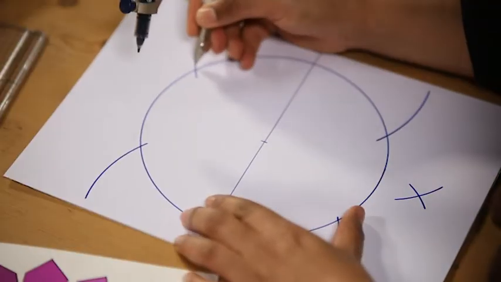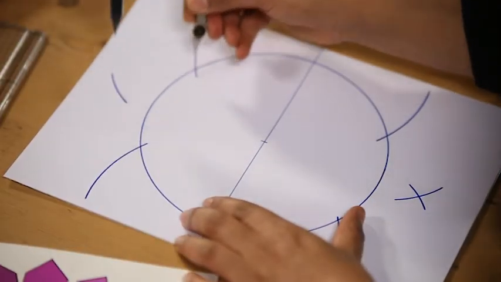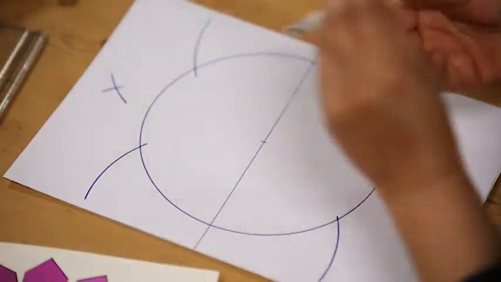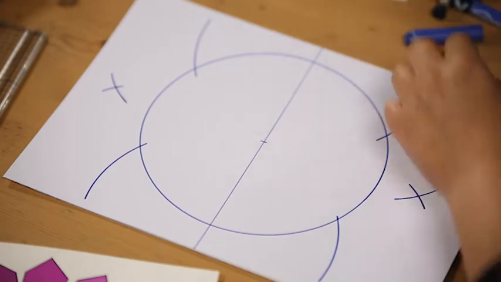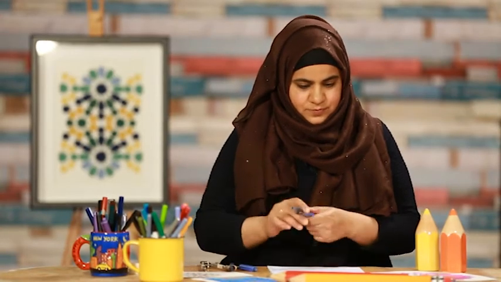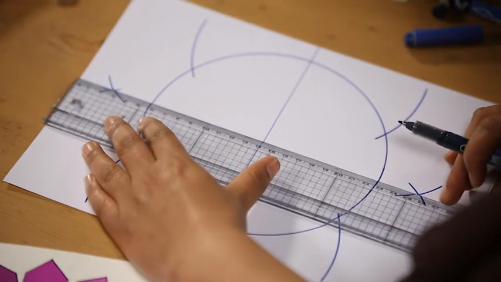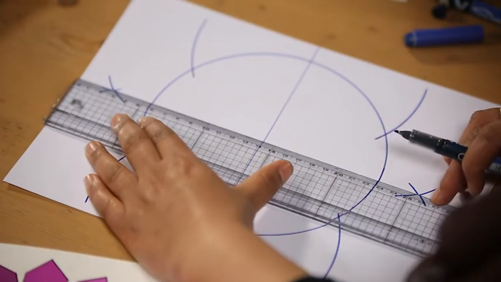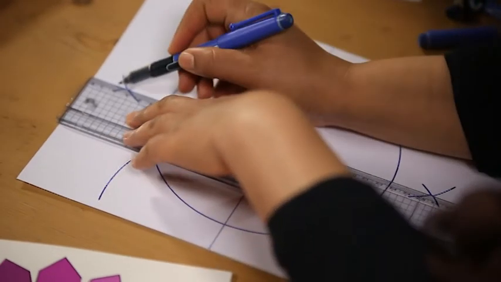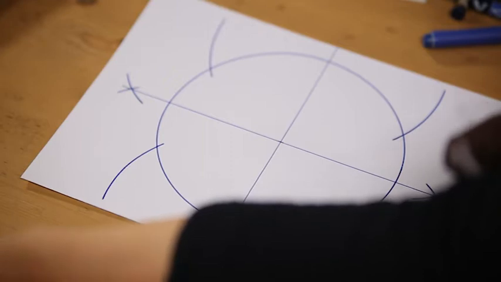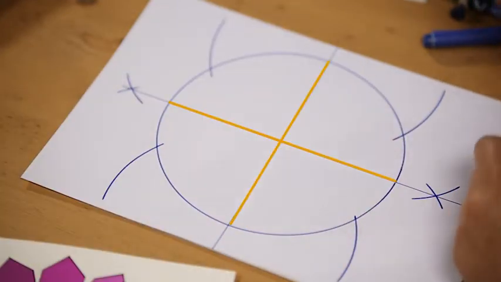Repeat at the top, and you'll find that these 2 intersections line up with the centre so that you can draw your vertical. Line up your ruler very carefully. Now you've divided your circle into 4 quarters.